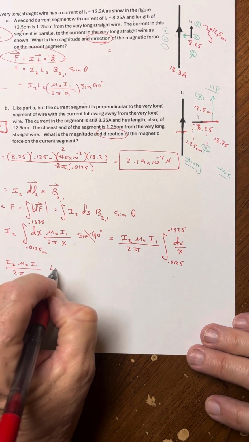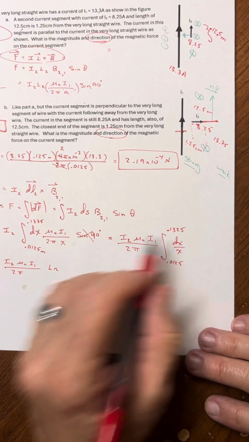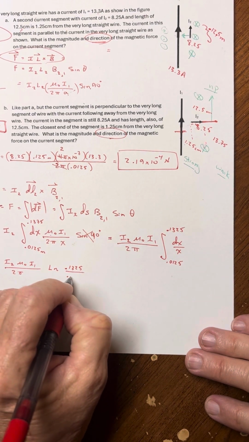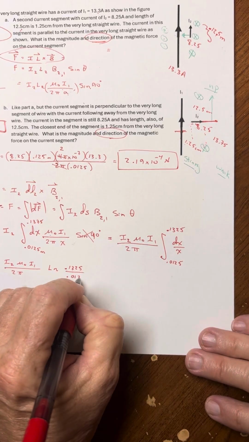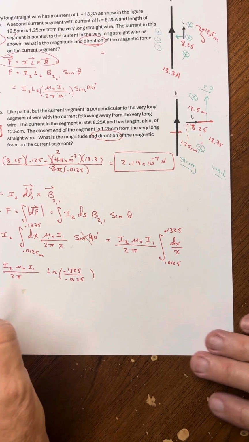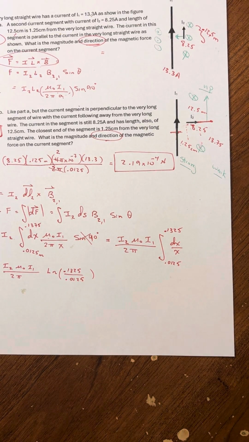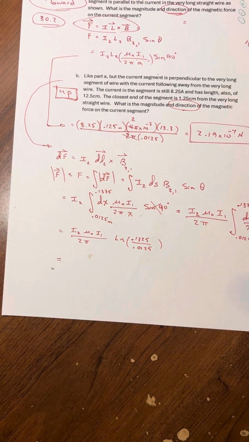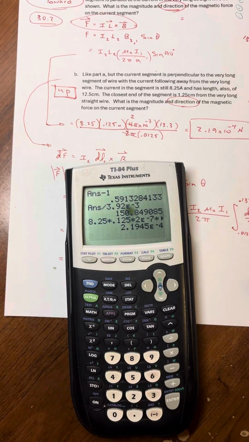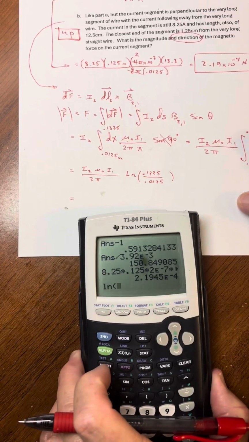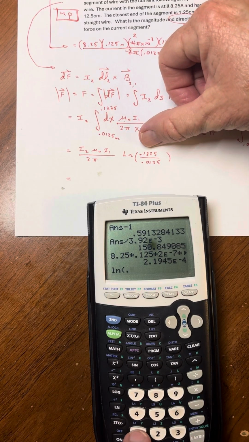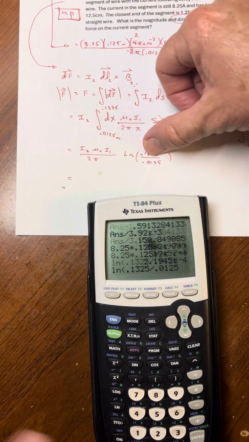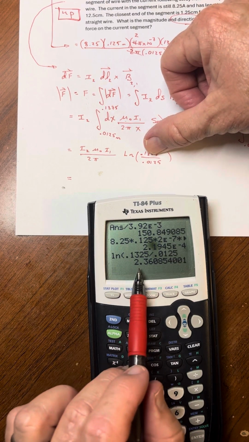And then this is ln. And then if we put in our limits of 0.1375 and subtract off the other limit, then using the properties of logarithms, when you subtract two logs, you can write that as a quotient. I can then have a number here. So let's give this a try. Maybe I'll start with the natural log. All right, so there's the natural log, and I got 0.1375 divided by 0.0125. And there's that factor.